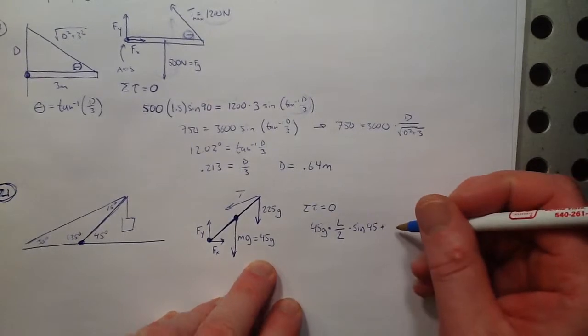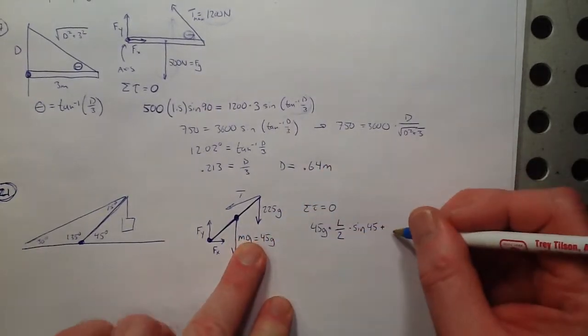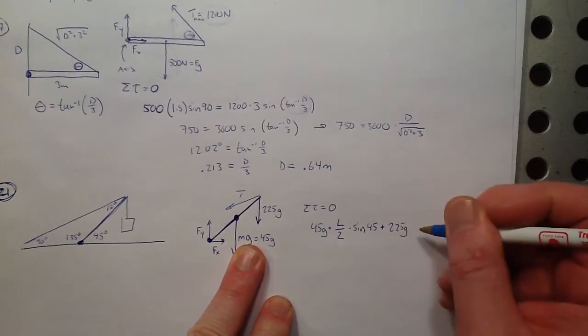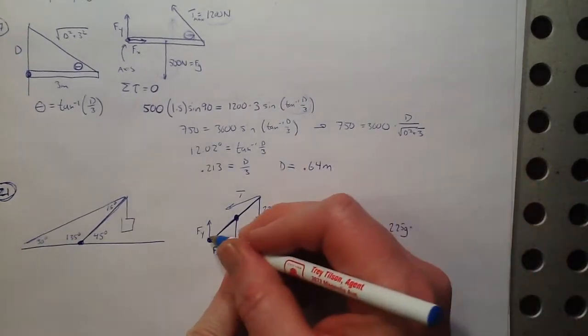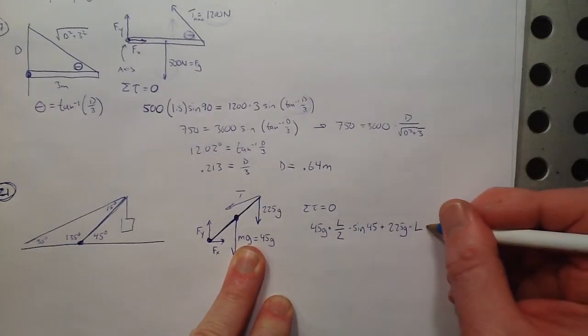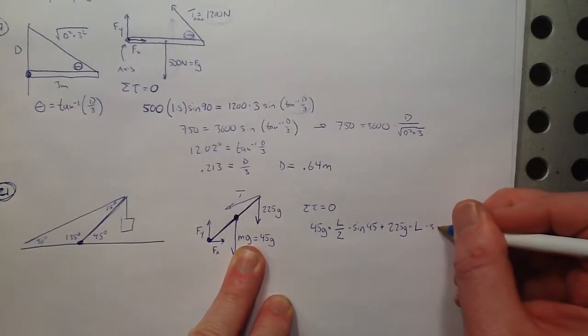Plus, torquing it in the same direction, or trying to make it rotate in the same direction, we have 225 G of force times the radius, that's the full length of the beam, times also the sine of 45.